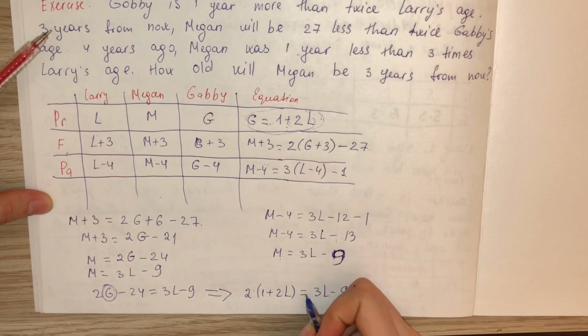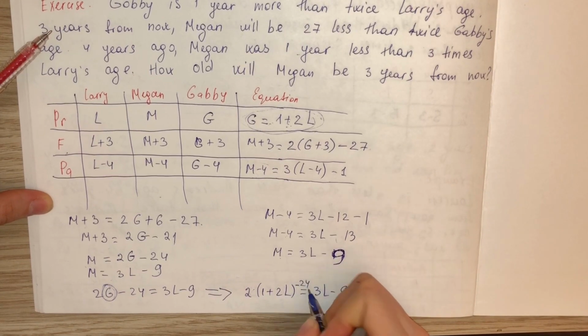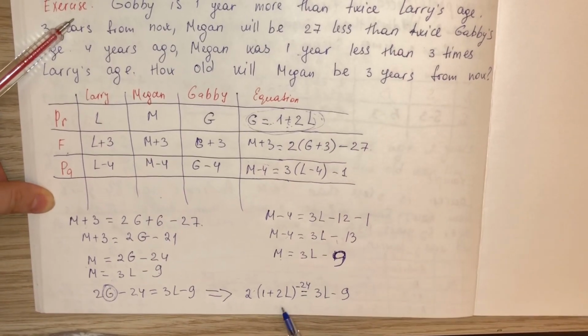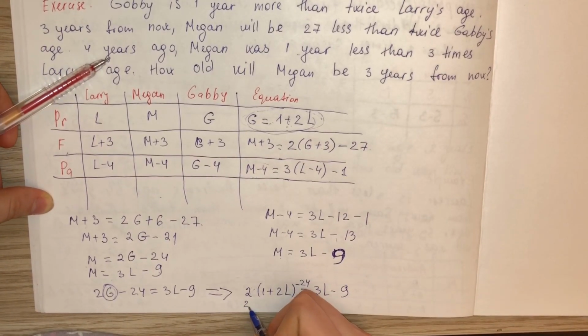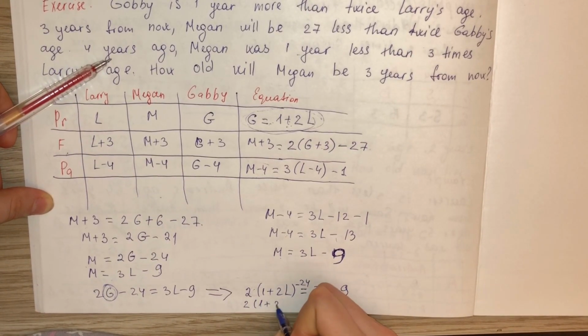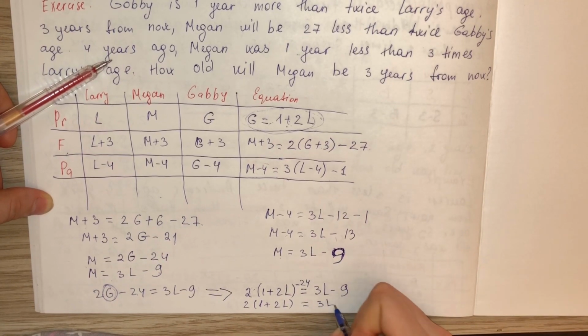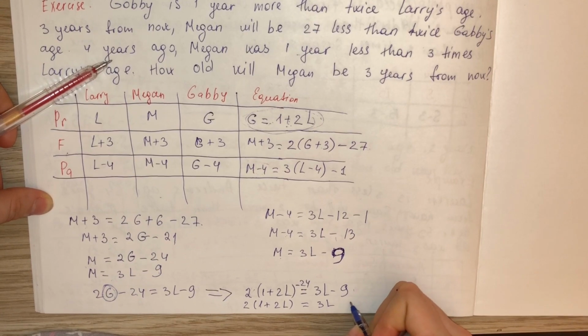If we add 24 to both sides, we will get 2 times 1 plus 2 times L is equal to 3 times L plus 15.